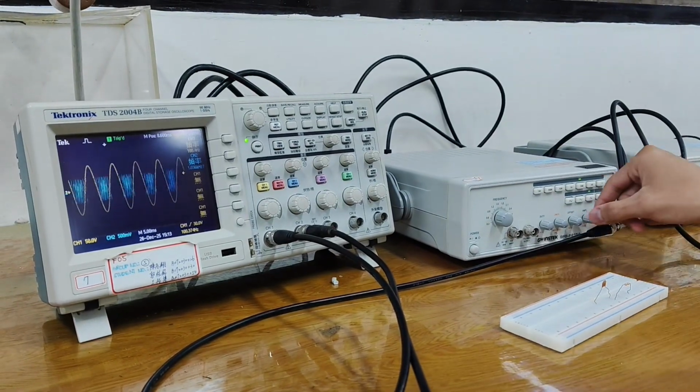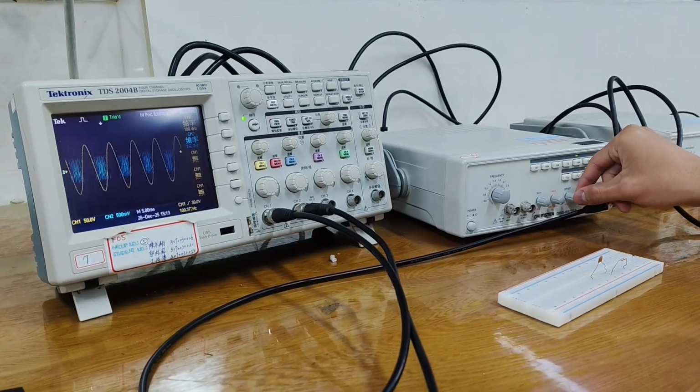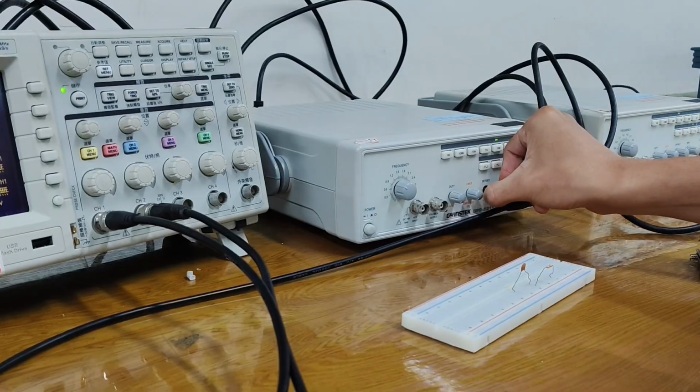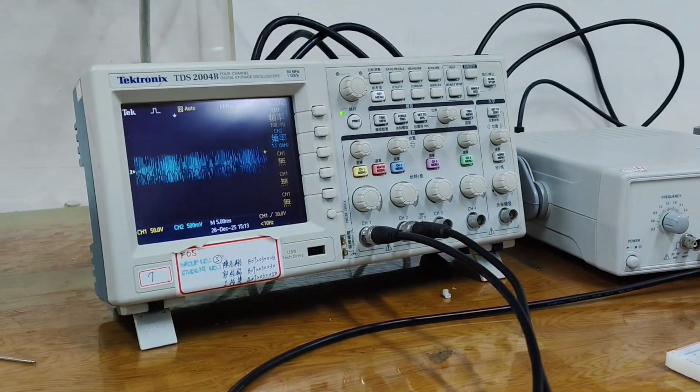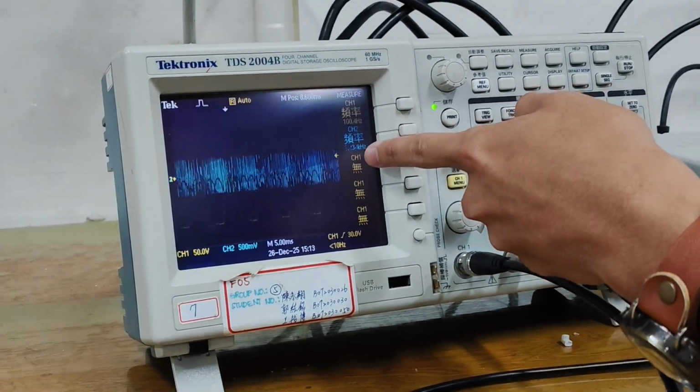And then let's talk about the effect of the offset. If I pull this offset, you can see that the total frequency increased dramatically.